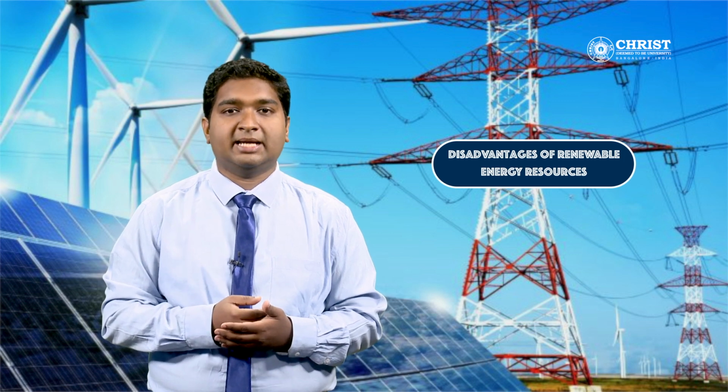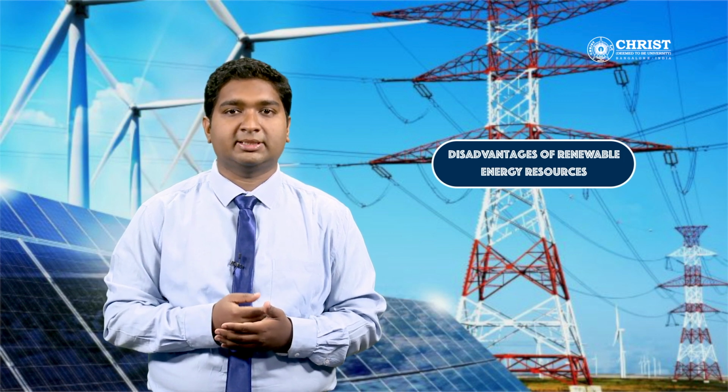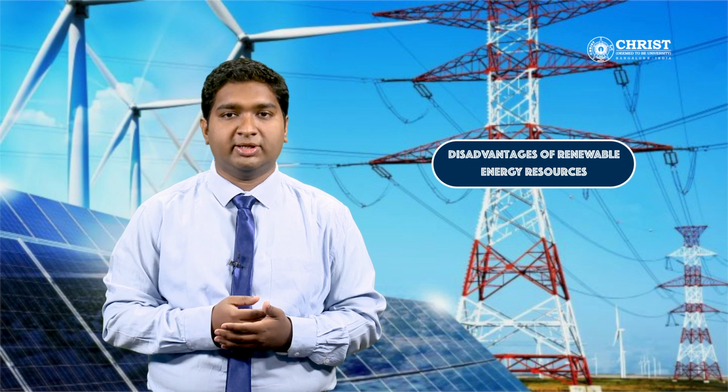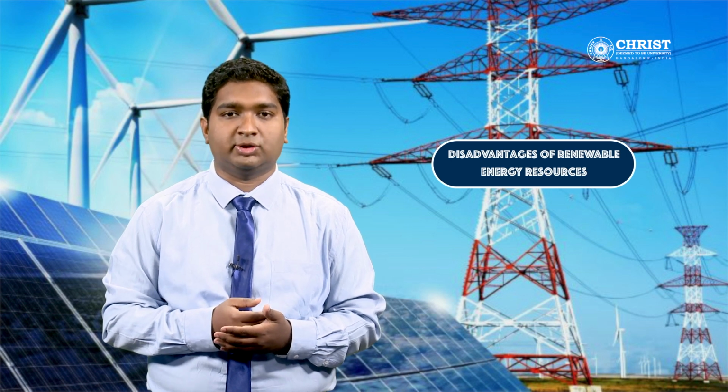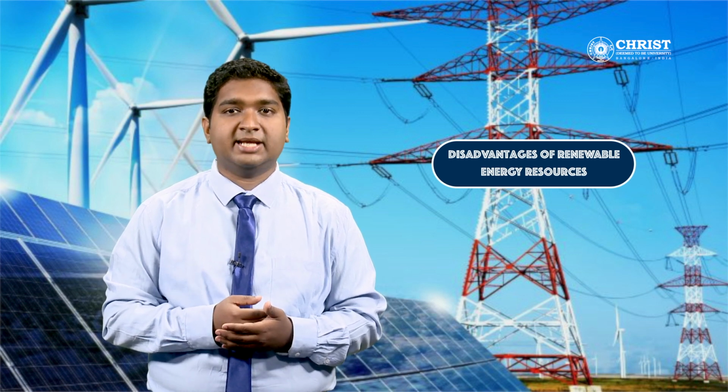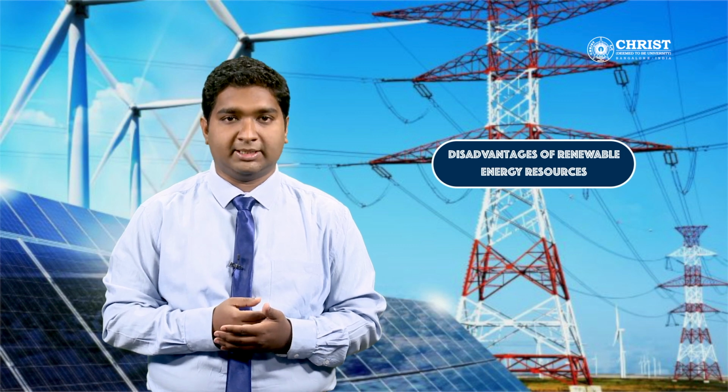Number 3, some of the renewable energy resources such as wind, tidal, etc., although available in large quantities, are concentrated only in certain regions. Number 4, the state of the art in harnessing the renewable energy resources is not yet fully developed to meet present day energy requirements.